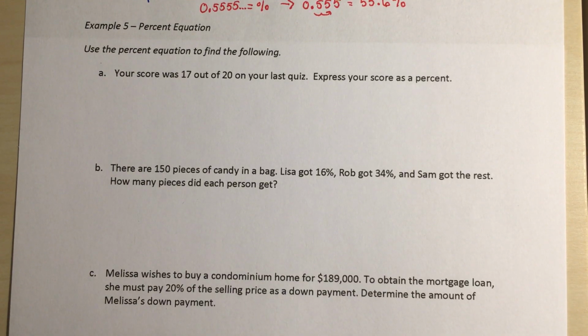In this next example in section 10.1, we're going to continue on using our percent equation, but instead of just having simple one-sentence questions, we're going to look at more application type-based questions, and you're going to see a lot of these in this chapter. Chapter 10 is very heavily an application-based chapter, which means we're not just looking at formulas and numbers, we're looking at story problems, we're looking at situations.